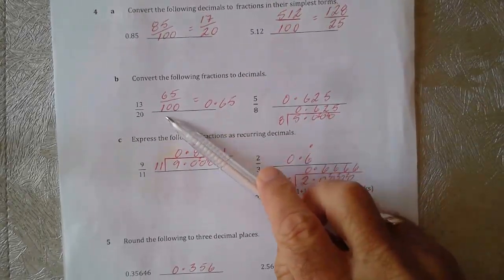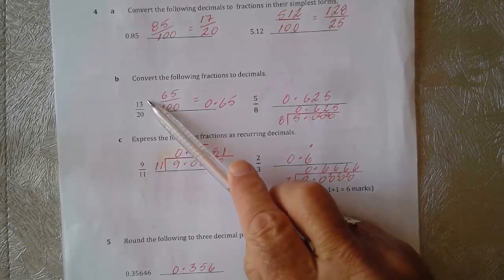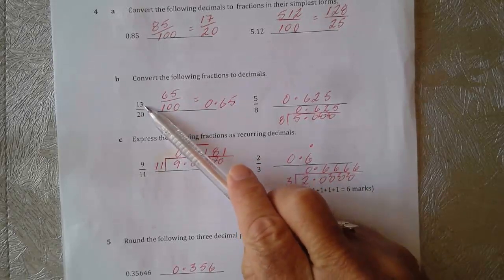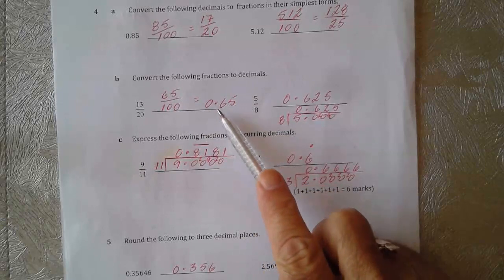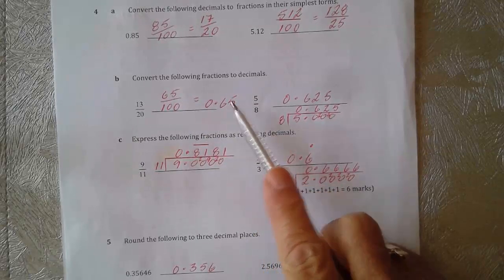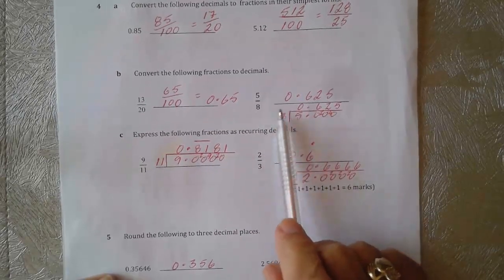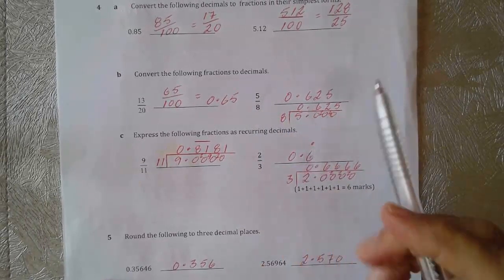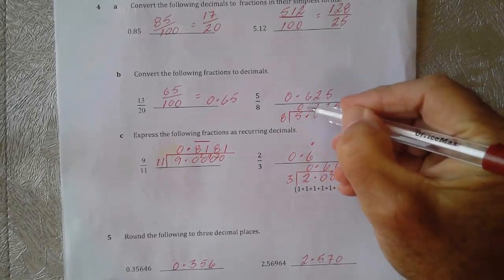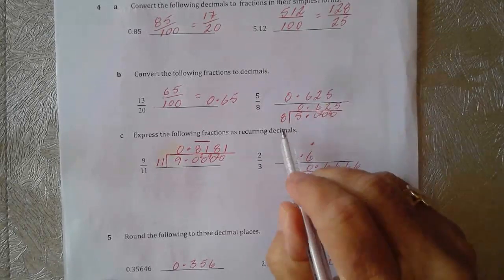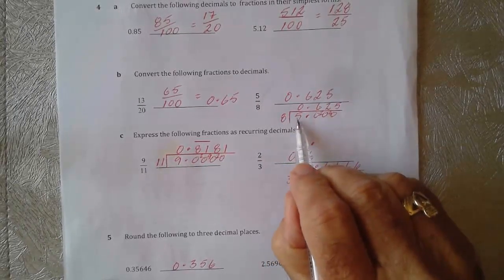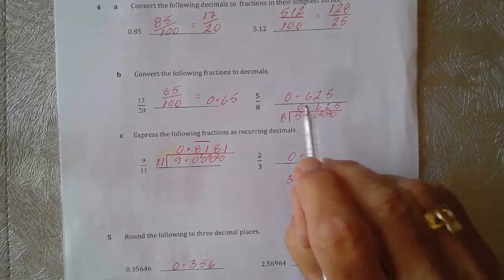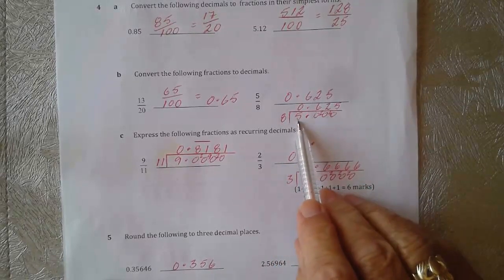Right, 65 out of 100, you multiply them both by 5, that becomes 65 out of 100, which is 0.65. Now this one here, you're going to divide 5 by 8. So it's 5 and the decimal point is here, keep it above itself, that's a whole number. So there we're going to divide it out. 8 won't go into that, so that's your 0.